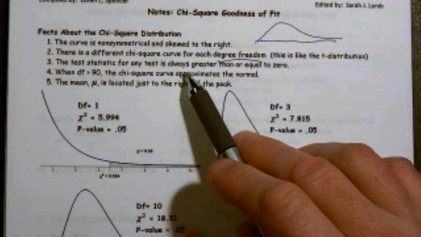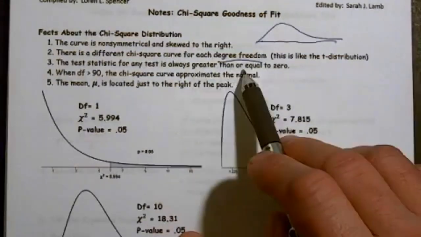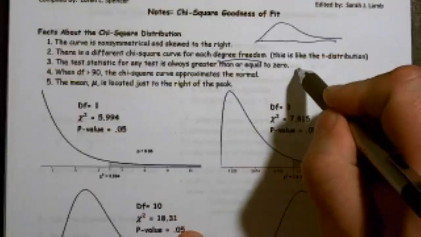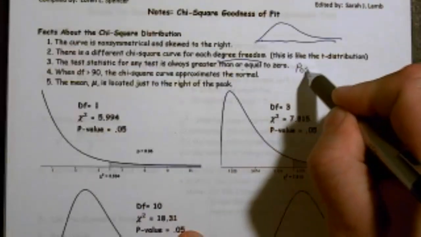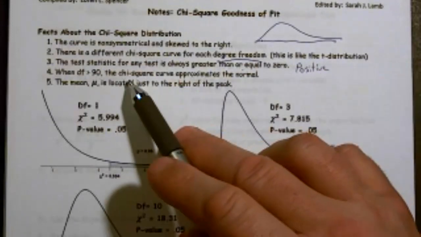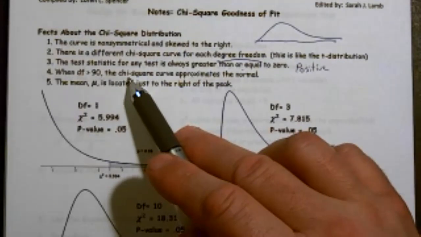The test statistic for any test is always greater than or equal to 0. So it's always going to be positive. We'll always have a positive chi-square. When the degrees of freedom are greater than 90, the chi-square is approximately normal.